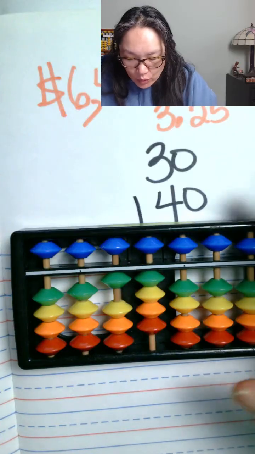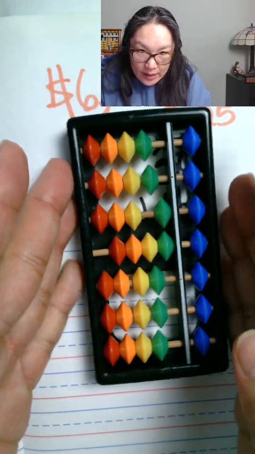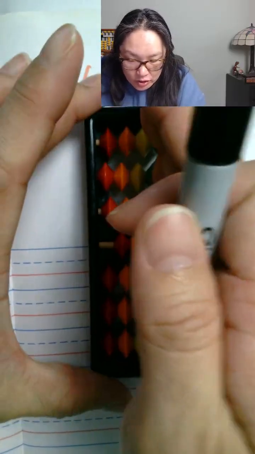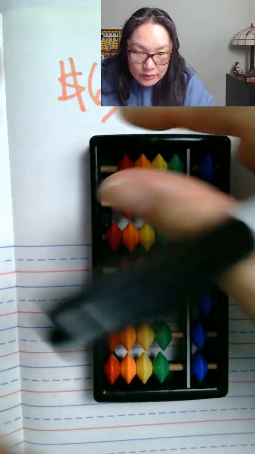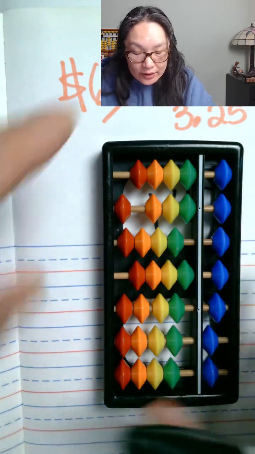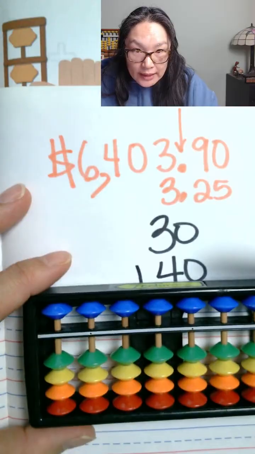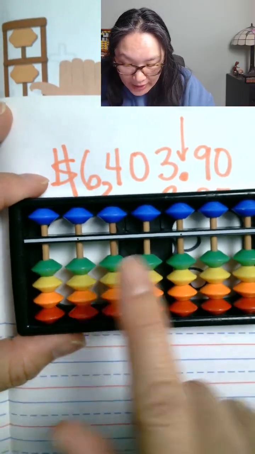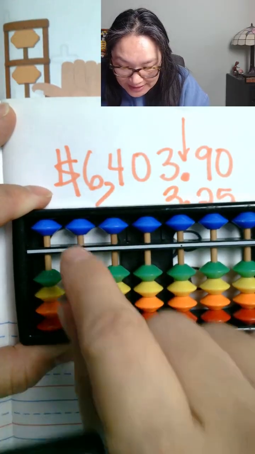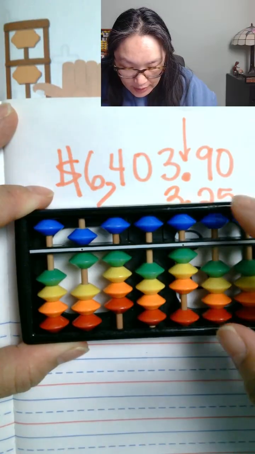Because there's another abacus, I don't know if you know, that goes across like this, and there's 10 beads across. It doesn't really do place value, but this sort of abacus does place value. So as this question is, we have our two dots. We have 6,403 point.